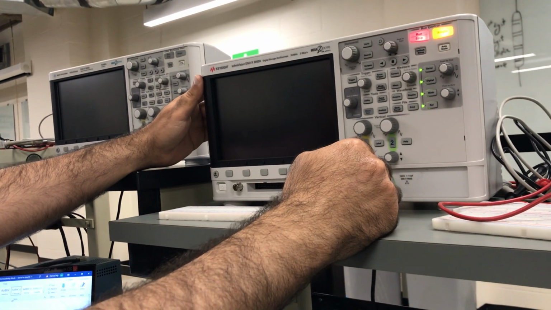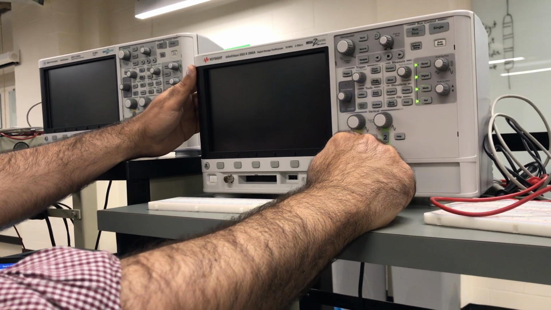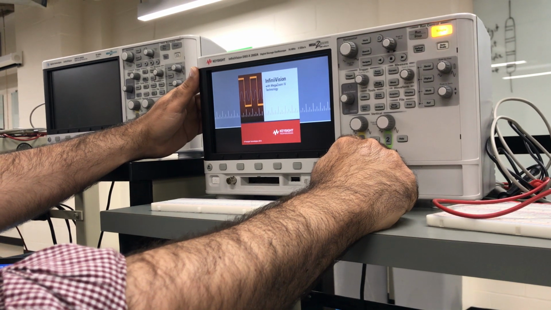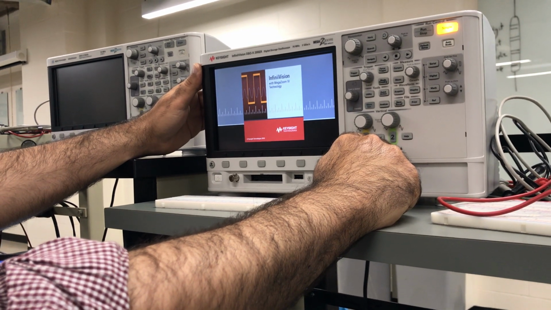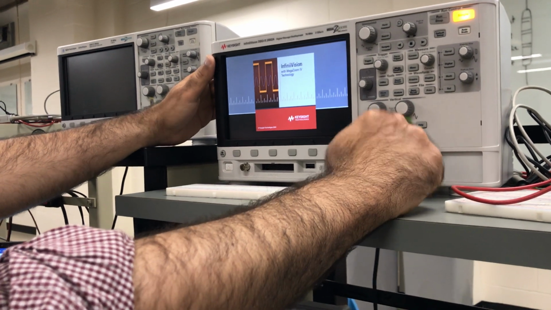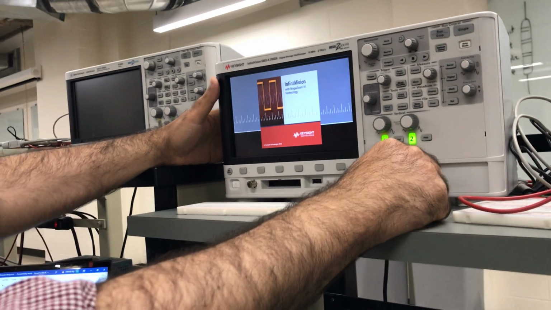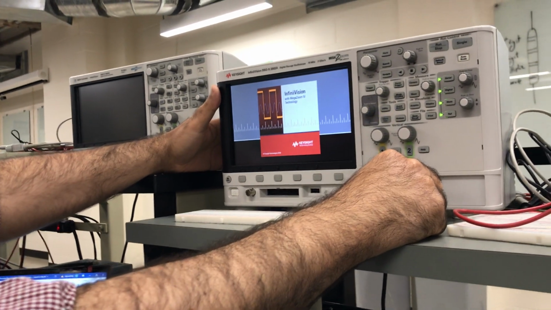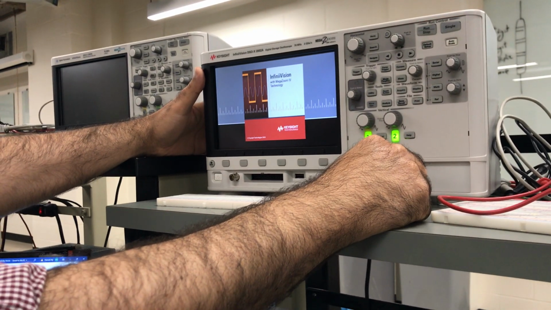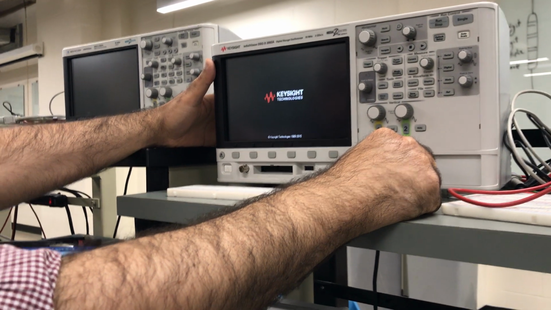So I will turn on channel number 1 and channel number 2. Channel number 1 and 2, it's working, but I turned it on, I have to wait a few seconds till it started working.